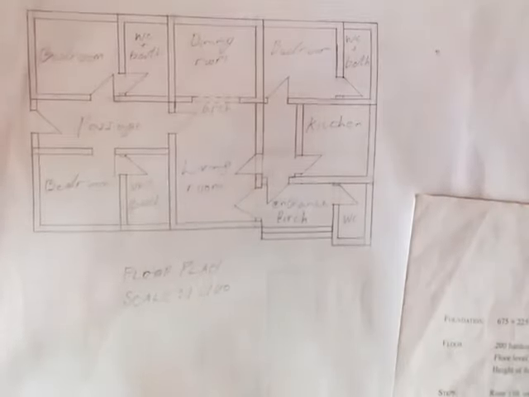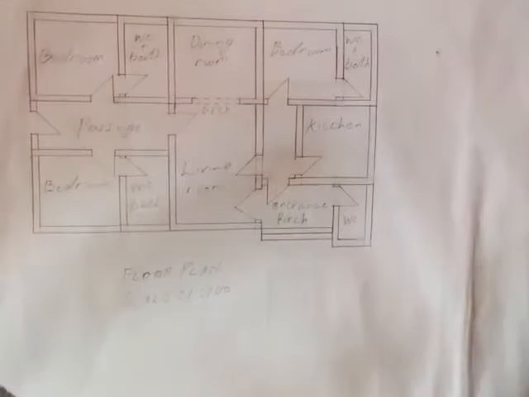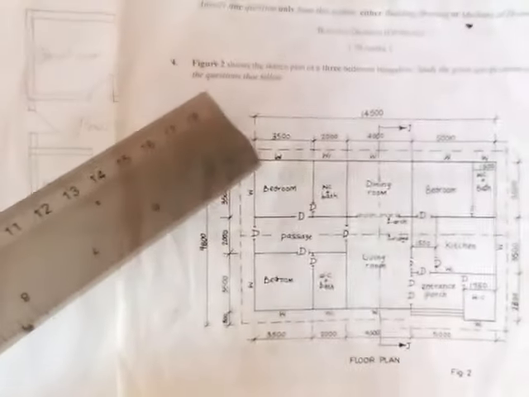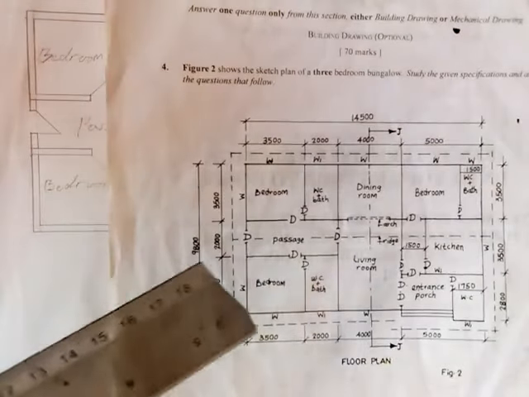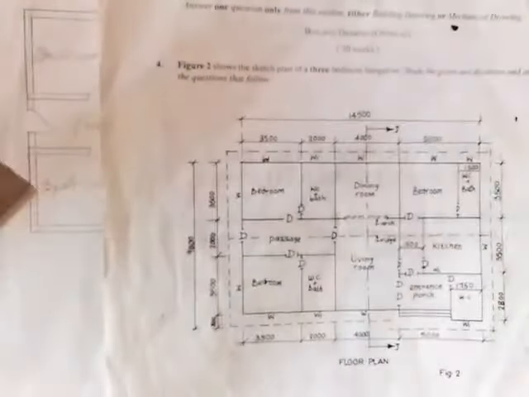All right, so the next thing I want to do here is to put the windows. So let's look at it. We have W here, W1, W here, and then here we have W1. Then here we have W, and then here we have W1, and here we have W. So let's look at the specifications for the windows.